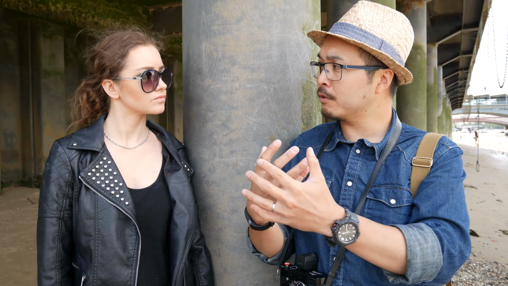Unlike aperture, which has to do with shallow depth of field or depth of field in general, shutter speed relates to motion, anything to do with motion. Okay, got it? Thank you. You're welcome.